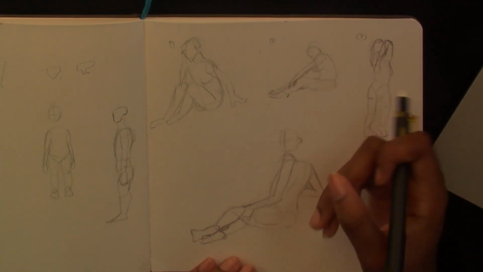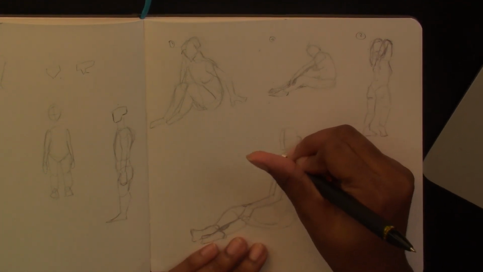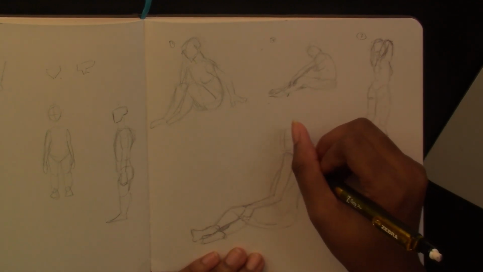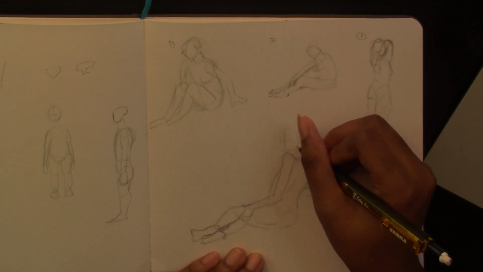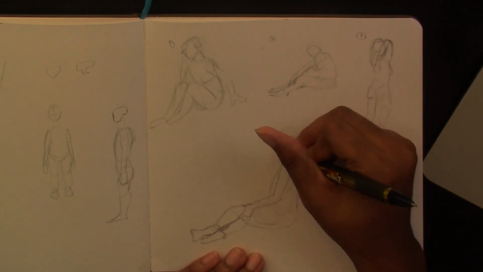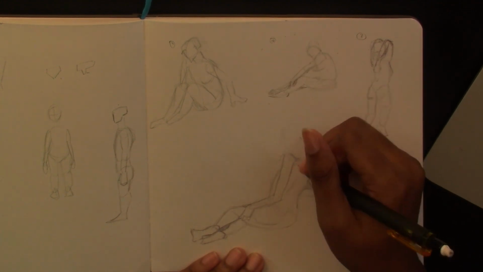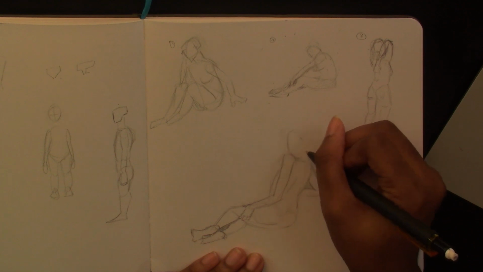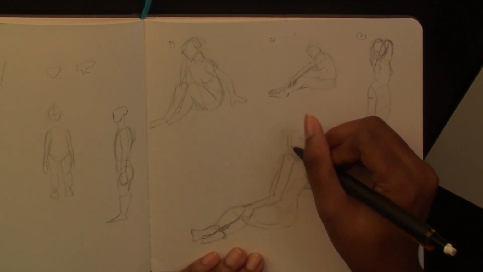Okay, there's that. Now adding in more details. Her head might be a bit too high. So yeah, things like this you can just redo.